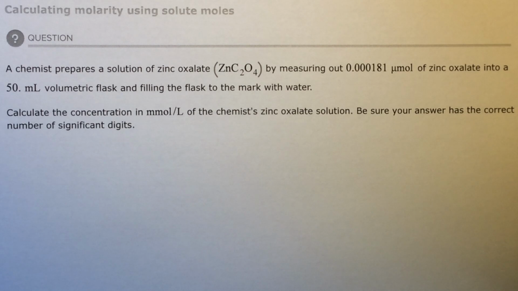So they're asking for a concentration if they measure out 0.000181 micromoles of something, zinc oxalate, into a 50 ml flask, and then fill it up with water. So you'll end up with 50 mL of solution, and dissolved in that water, you're going to have a tiny bit of some kind of a powder. Then they're going to ask you for the concentration in millimoles per liter.